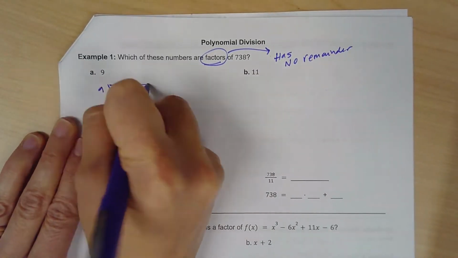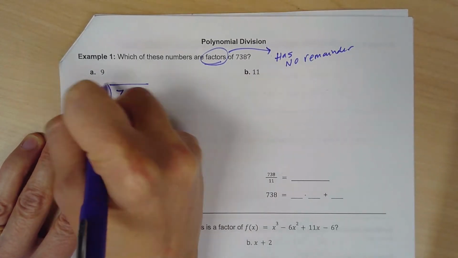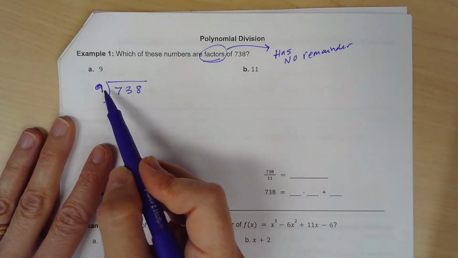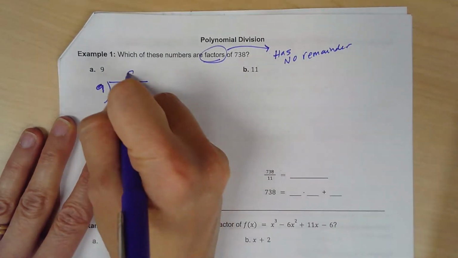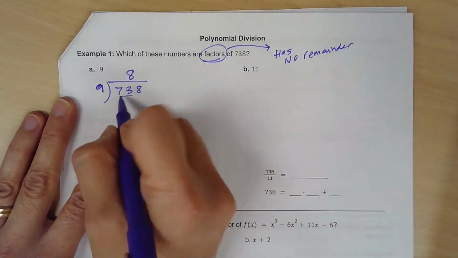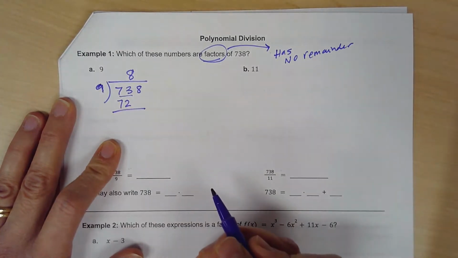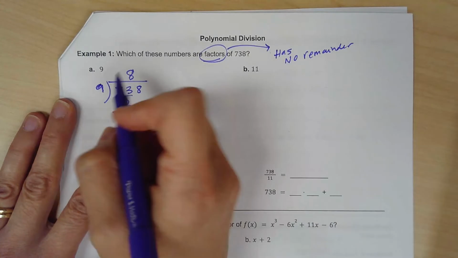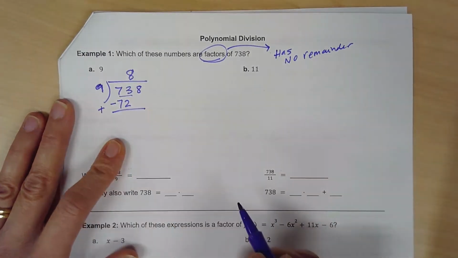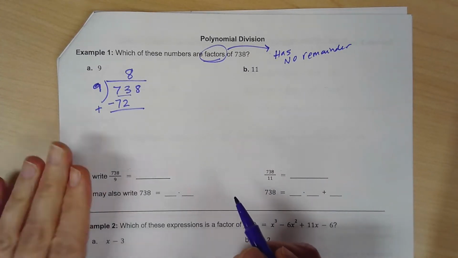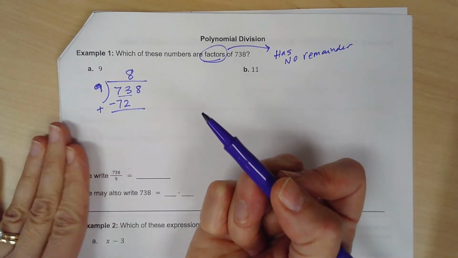So real simple, let's do old school long division. Put the 9 on the outside, 738 in the middle. 9 can't go into 7. 9 goes into 73 8 times. If you remember what we did, 9 times 8 is 72. What I always tell my students, and I know in elementary school you probably learned to subtract these, is to add the opposite. The reason we do that is because it's going to get a little more complicated than this, and I want to remember not to mess up the signs. But adding the opposite or subtracting is really the same thing.